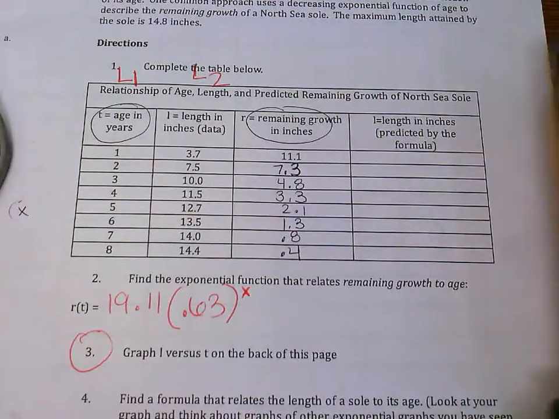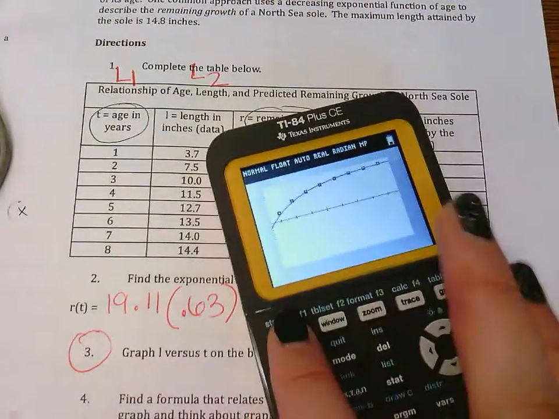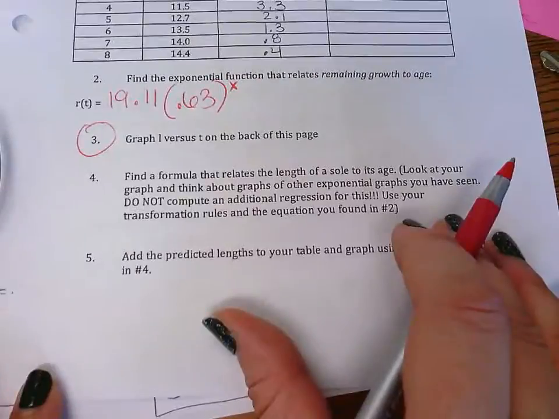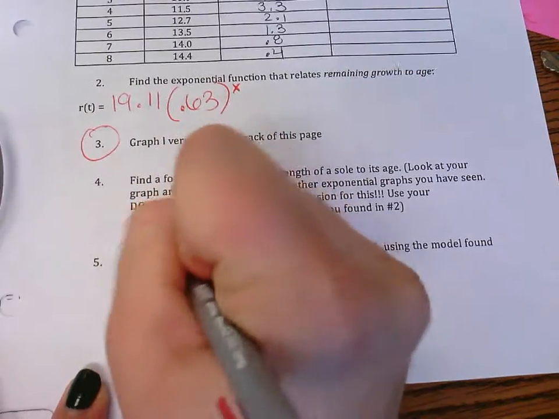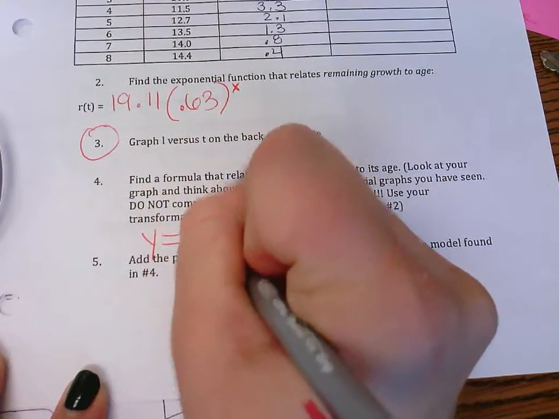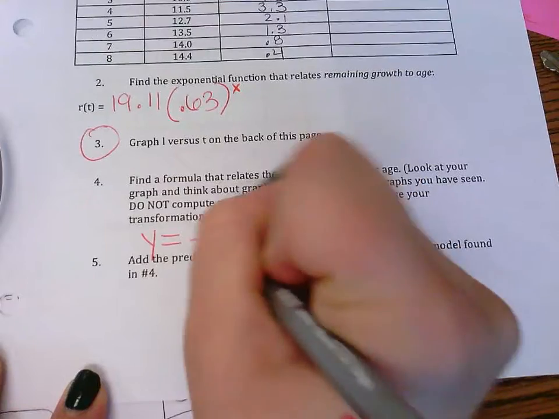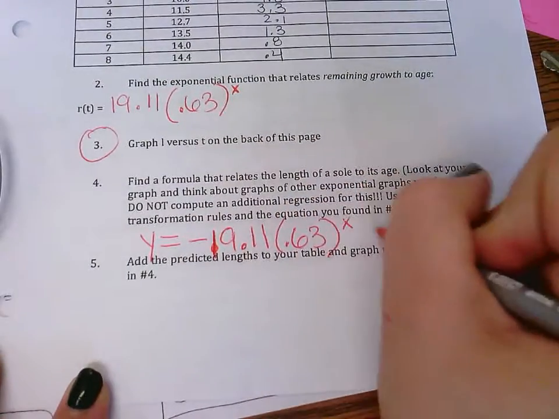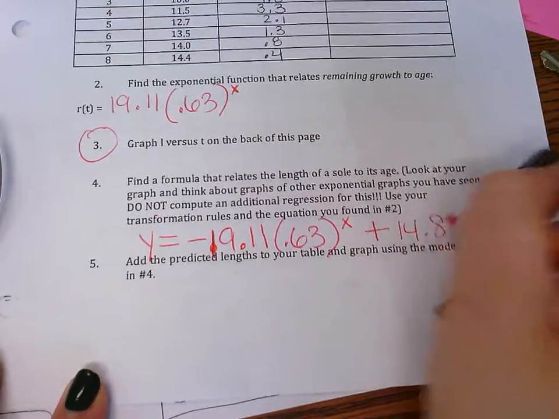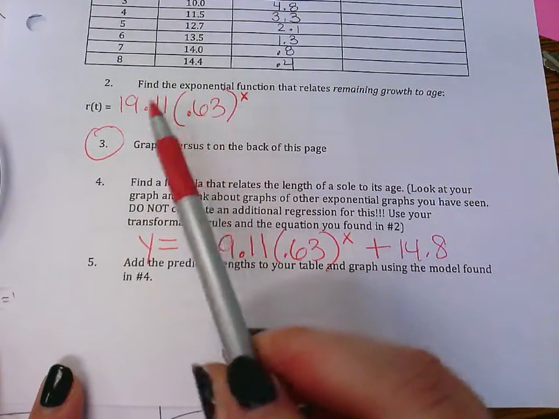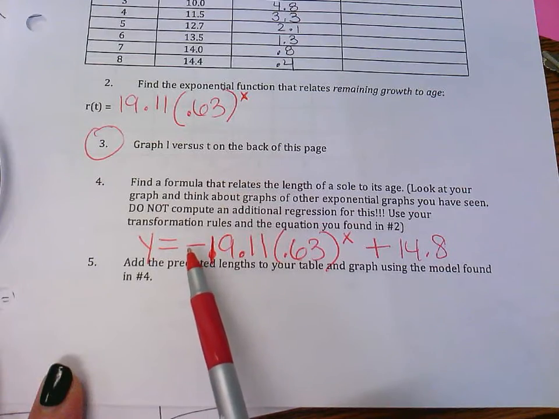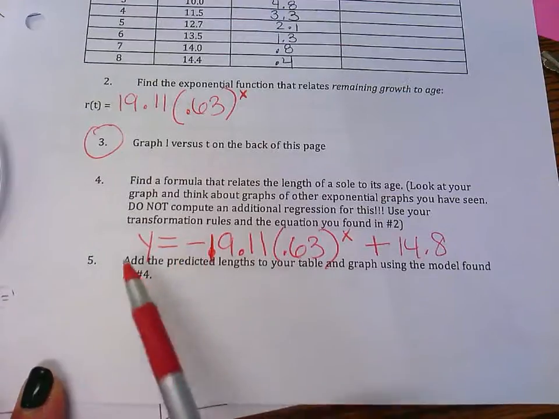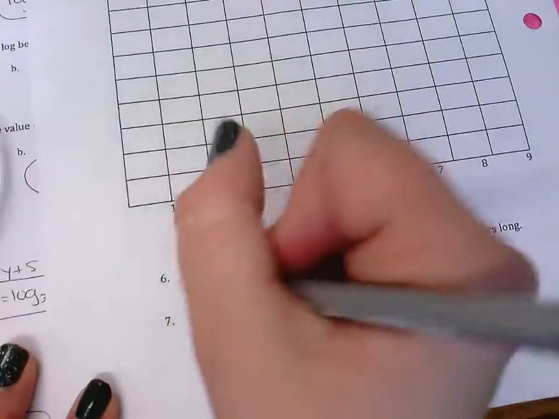So here is what I want you to write down for number 4, and then you're going to be able to answer the rest of the questions by yourself. The formula is y equals negative 19.11 times 0.63 to the x plus 14.8. So it's basically this function up here that's been flipped over the x-axis and transformed up 14.8. So now you can finish 5, 6, and 7.